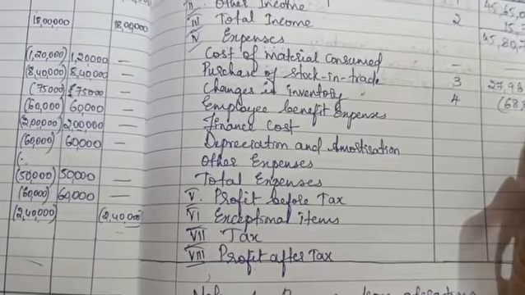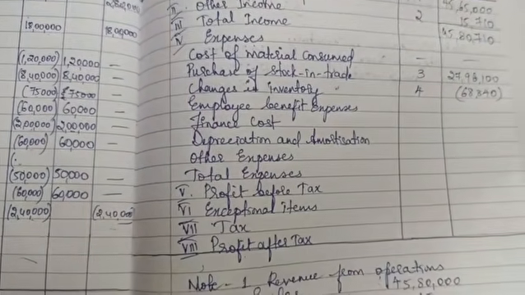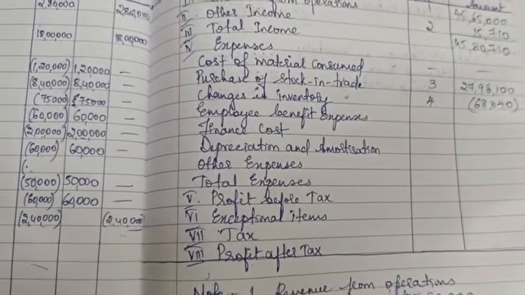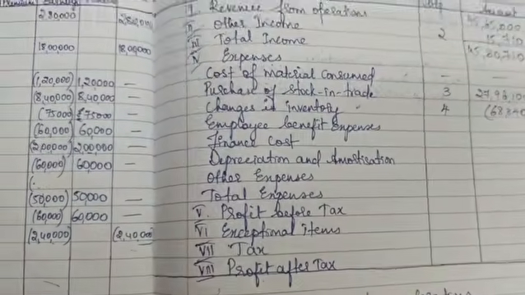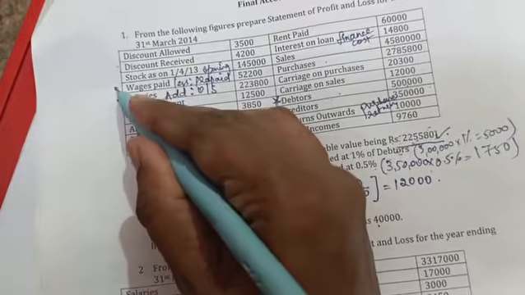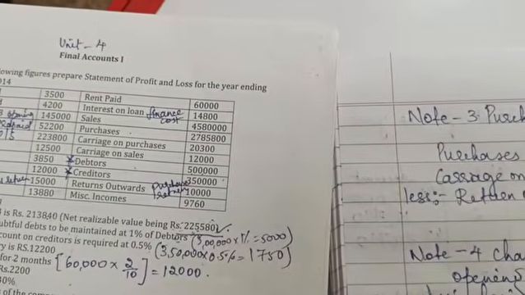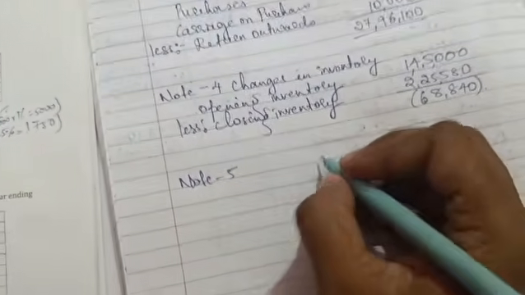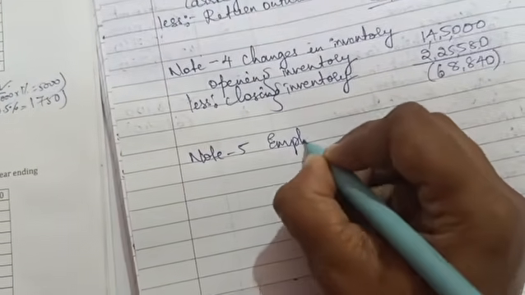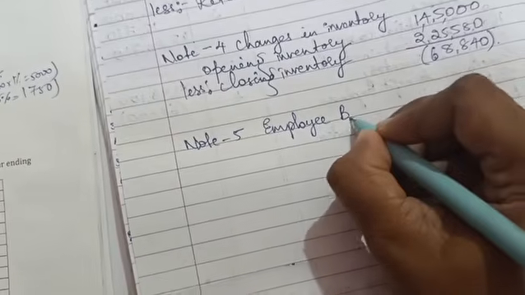Next comes employee benefit expenses. Employee benefit expenses include salary, wages, or any expenses which is relevant to your employees. Okay, here in this question we do have salary, we do have wages, as we have already kept one dot. Do you remember? Salaries and wages. So we will do it now. So note 5, that is our employee benefit expenses.